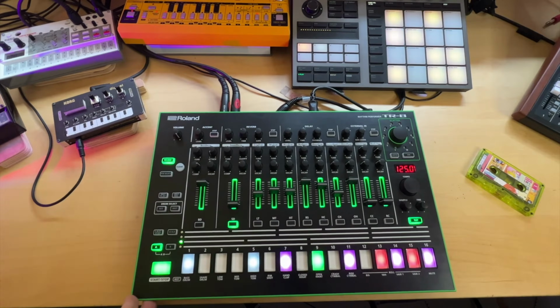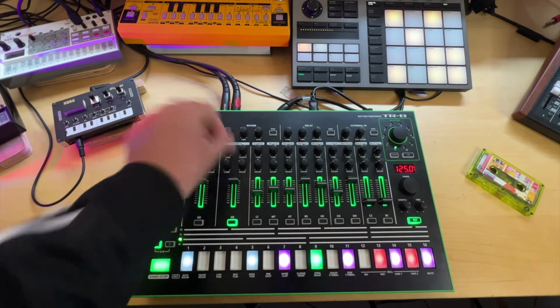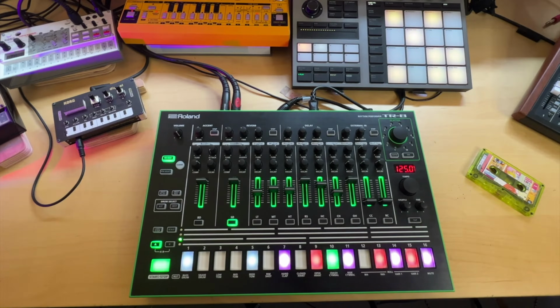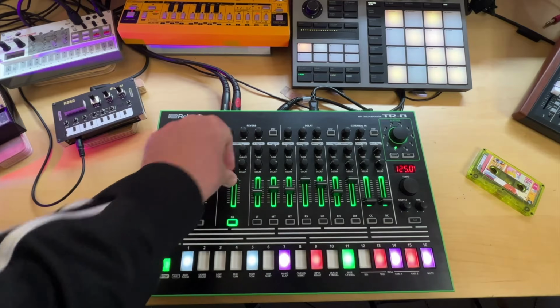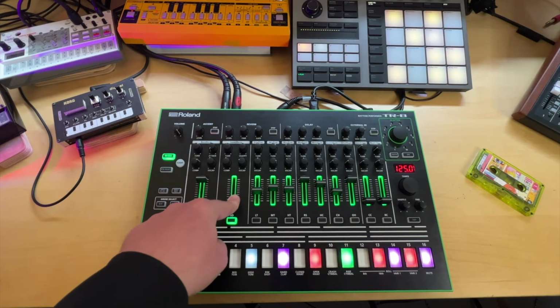And you can turn that back down again. It's kind of a performative feature. One of the things that people really liked with the TR8 was these little volume sliders. Bring sounds in and out.